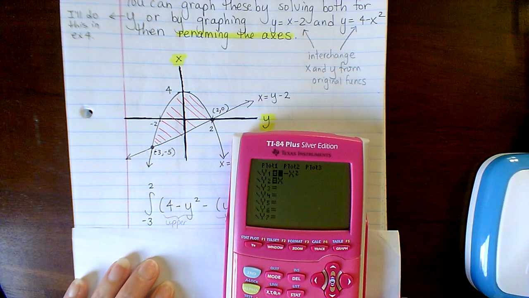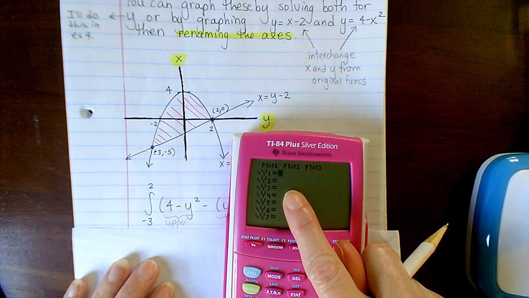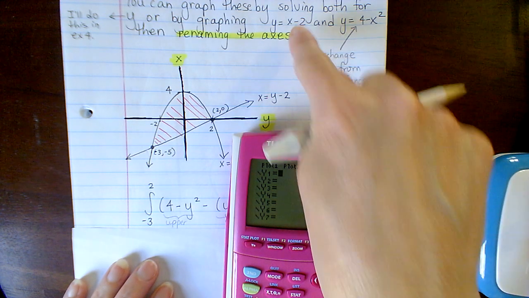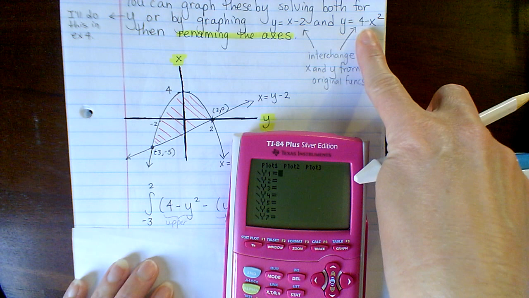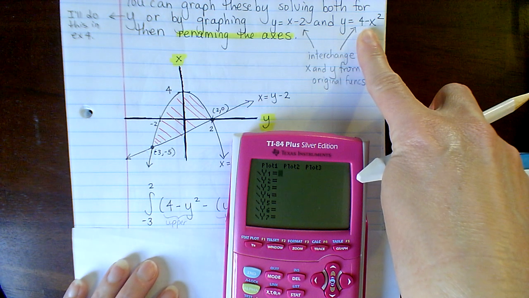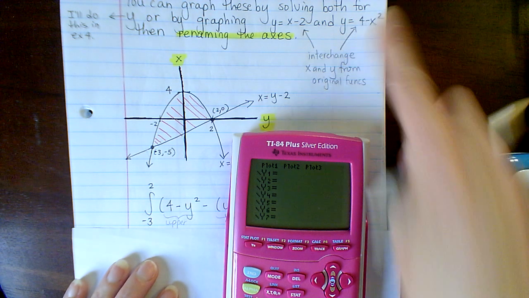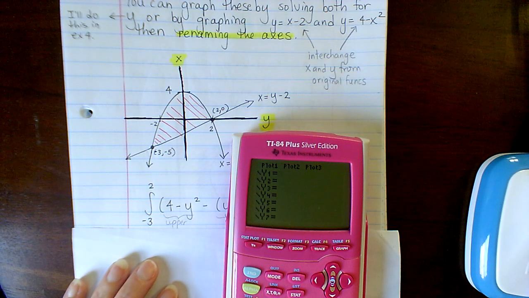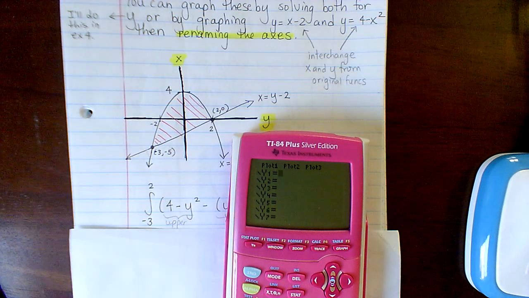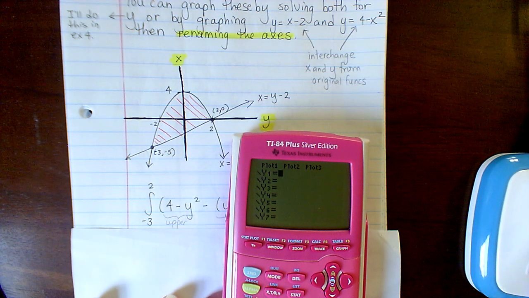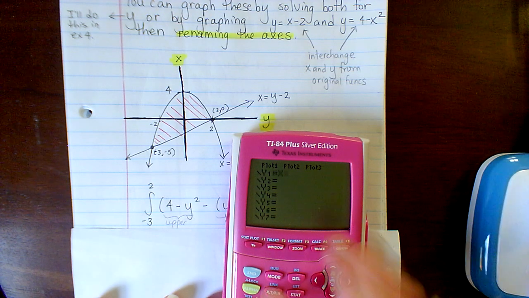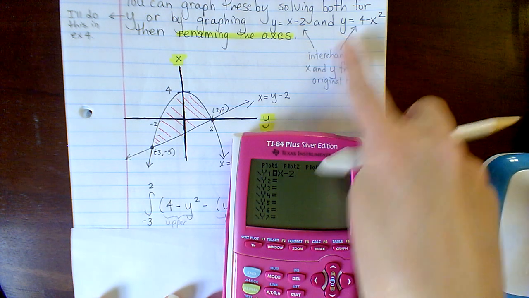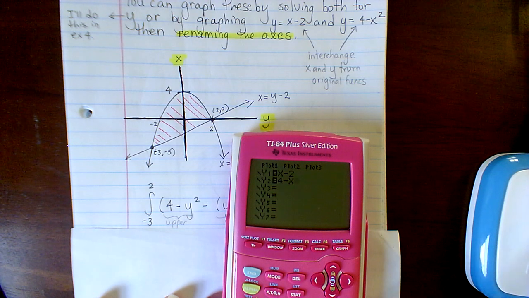Let's go to the y equals screen. Our calculator is only going to graph functions, and this one especially is not a function. So that's why your calculator won't graph it, and why we had to flip that variable to get it into something your calculator will graph. Although, you can make your calculator graph it by doing it in 2 pieces. I'll show you that in example 4. I'll stop rambling. So y equals x minus 2 and 4 minus x squared.